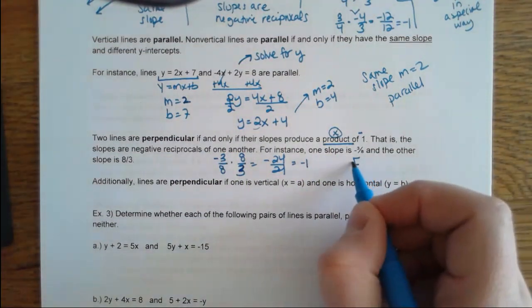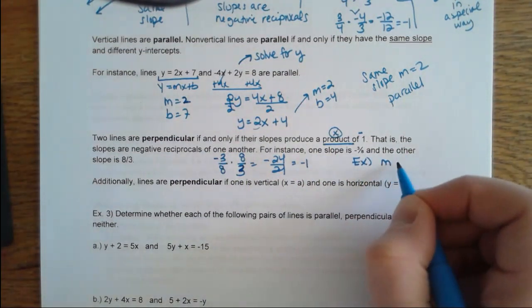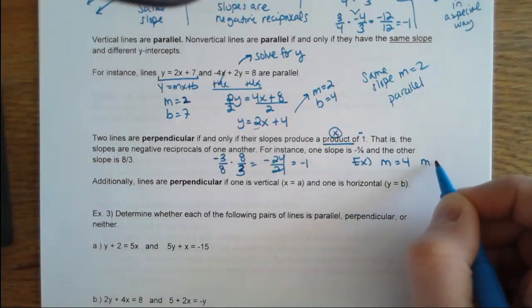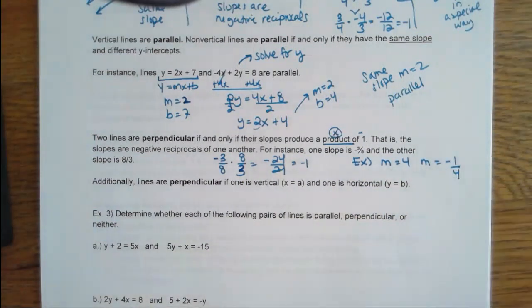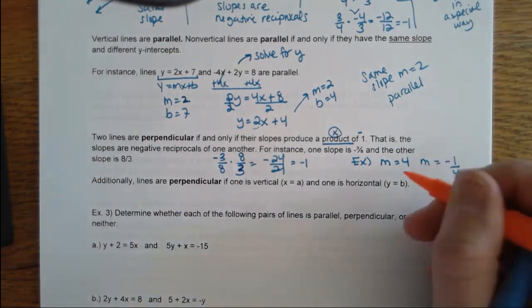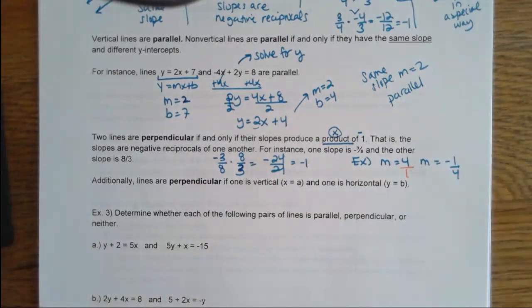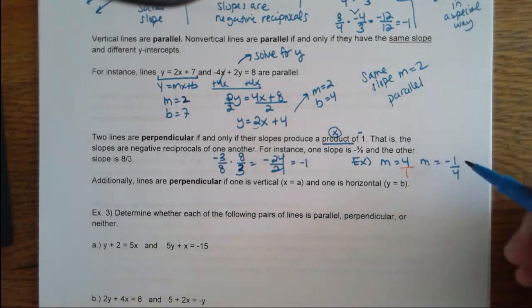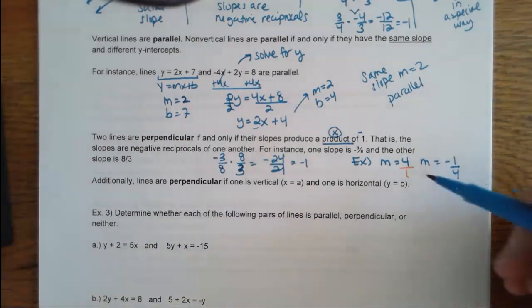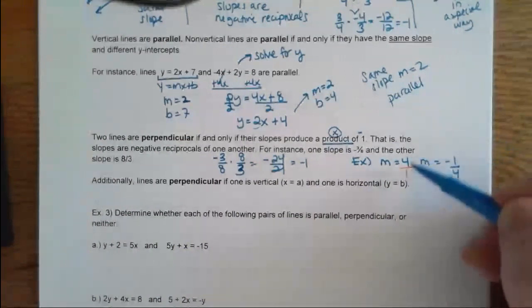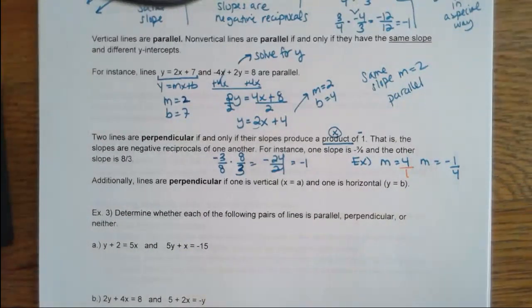As another example here, let's say your first slope is 4, your other slope is -1/4. Remember that with whole numbers, you can always put them over 1. So if you're looking at perpendicular, when you flip that, that 1 is going to be in the numerator. So this is how you can see a perpendicular example with a whole number. So 4/1 and -1/4, for instance.